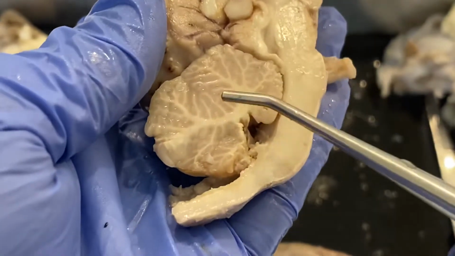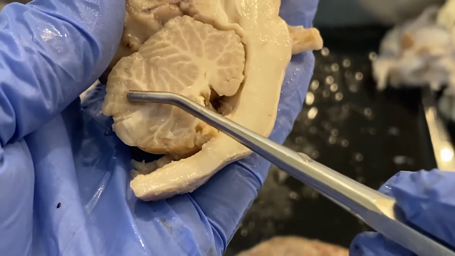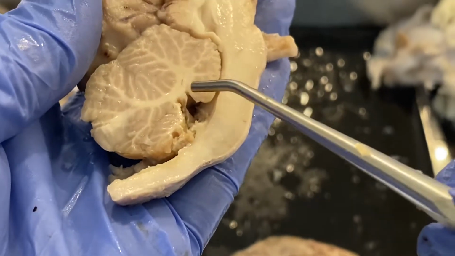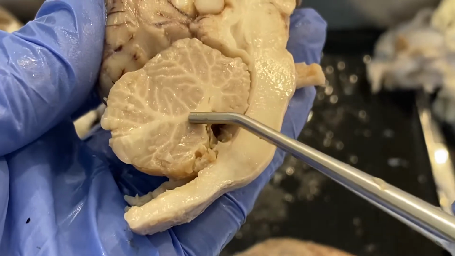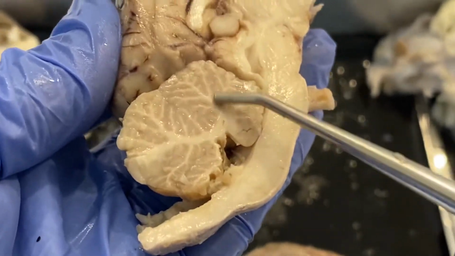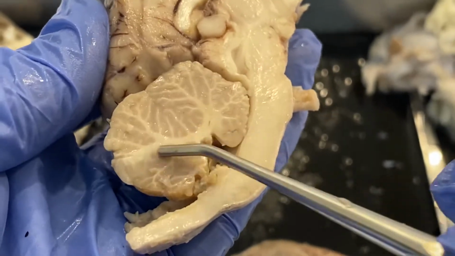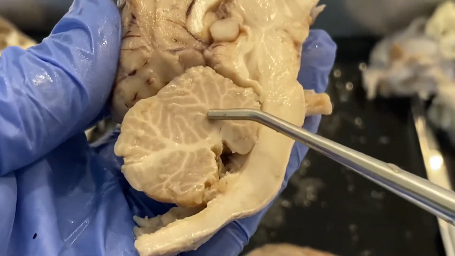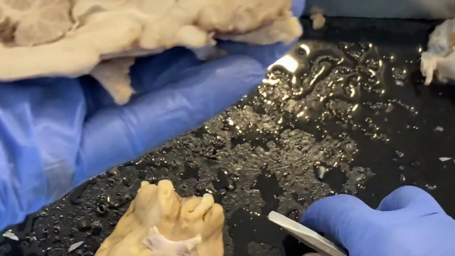Now, just real quick to point out here in our cerebellum, you can see all of this white matter surrounded by the gray matter. This white matter here is what's called the arbor vitae. And if you look, it's kind of all this branching like a tree. So this is the arbor vitae, okay? So that is our sagittal dissection.